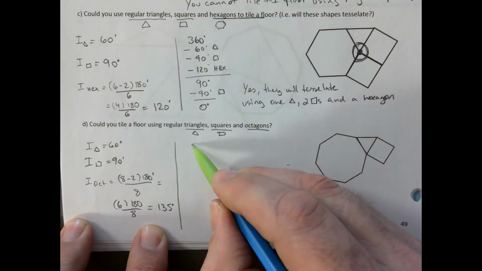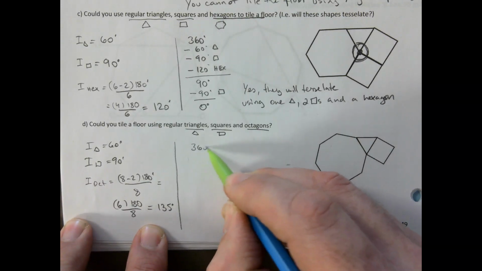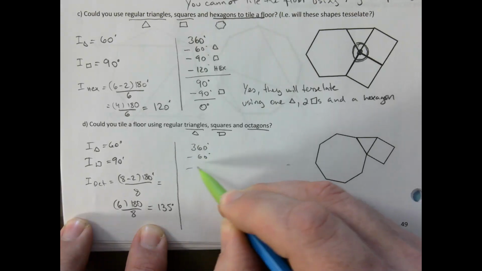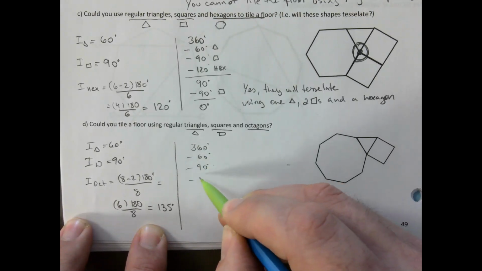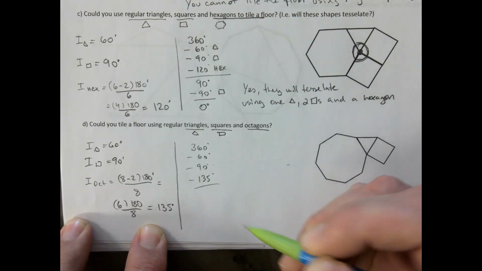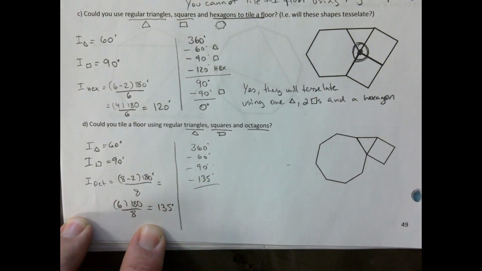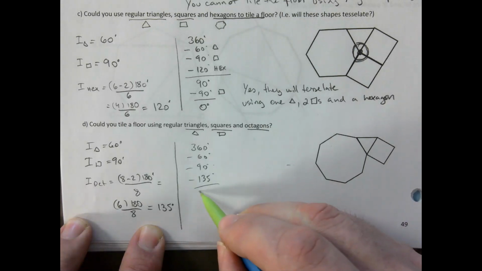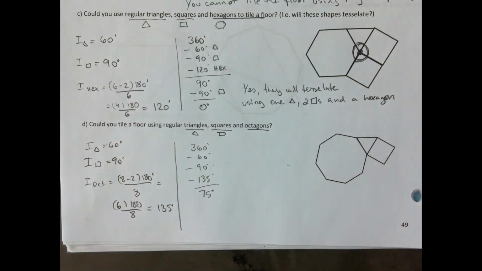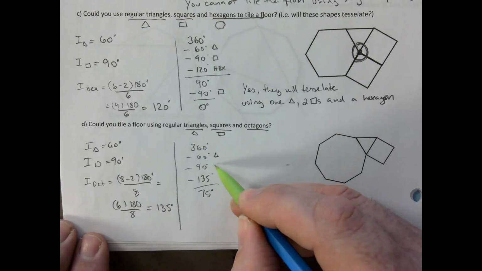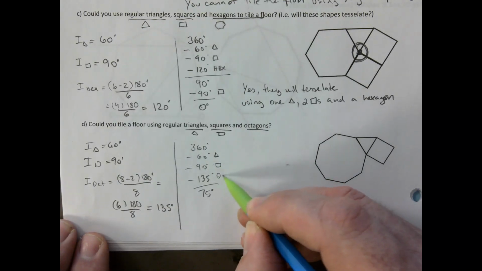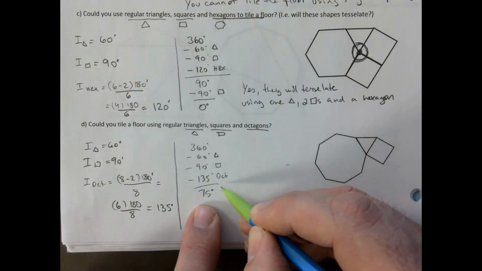Now we start with 360, take away one of each. So you end up with 75 degrees. Okay, so there's a triangle, a square, and an octagon. You took one away of each.